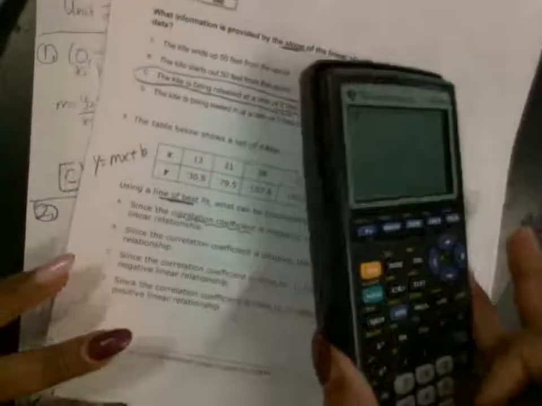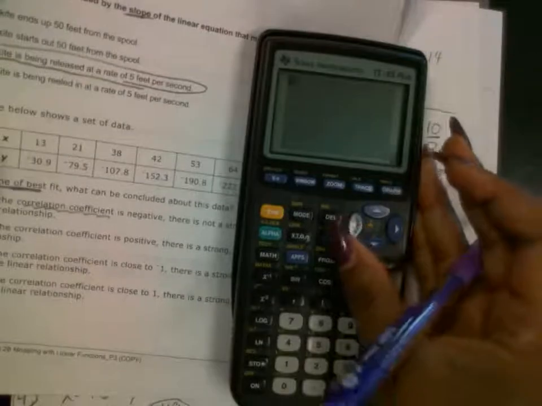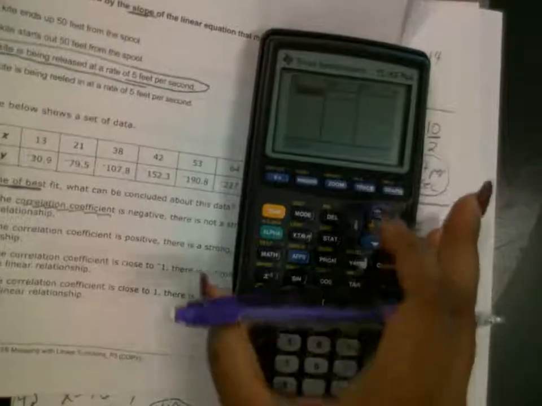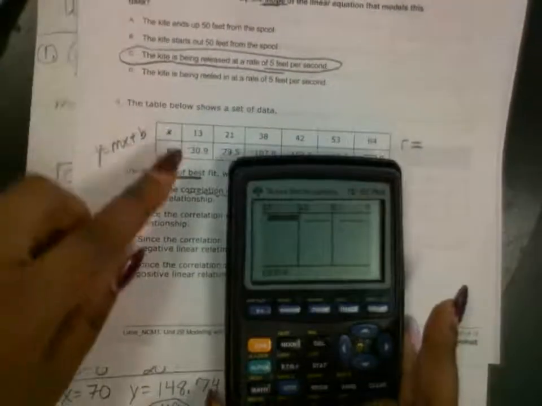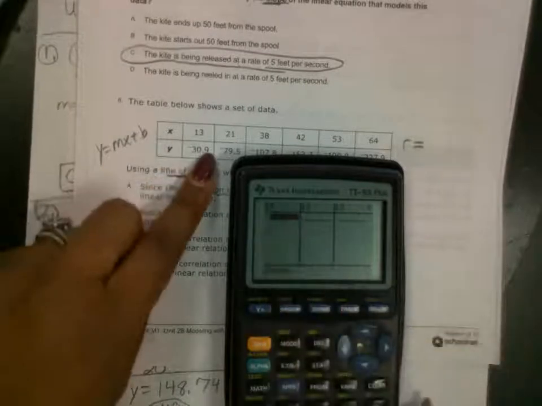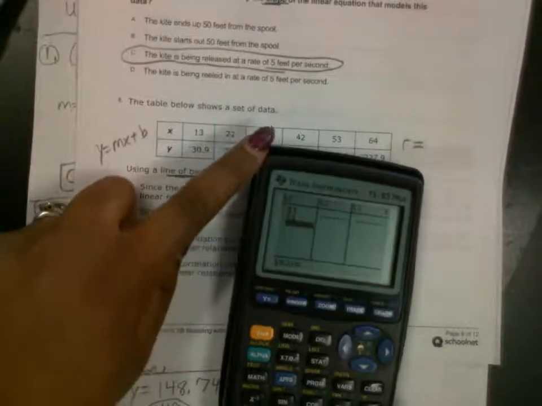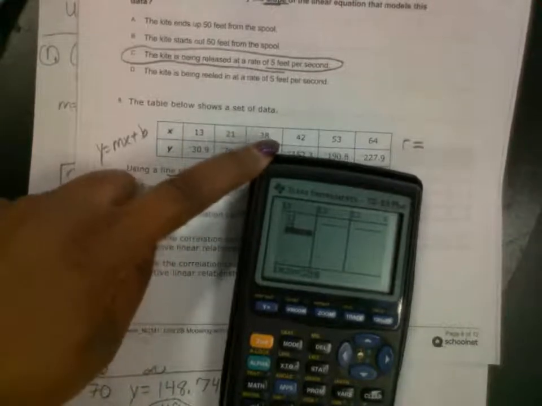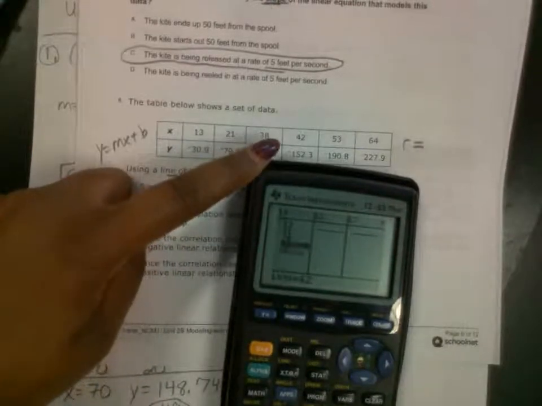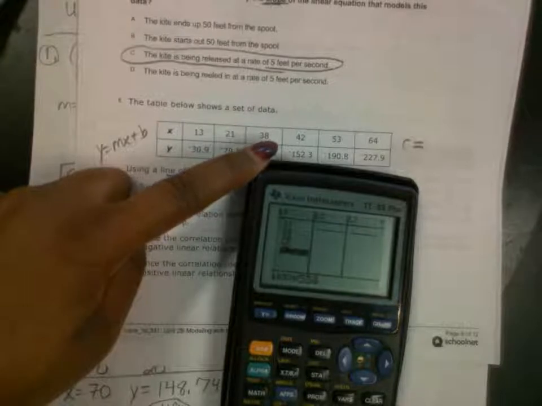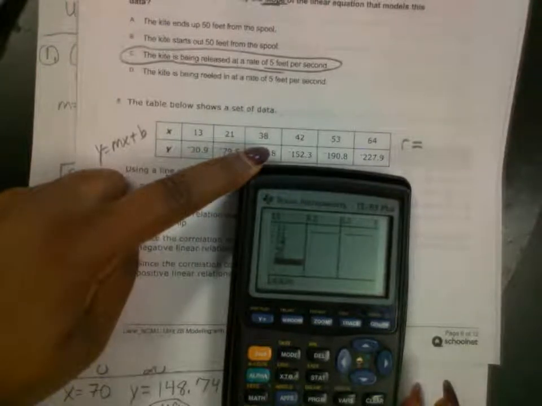All right, so now we're going to type our numbers in the calculator. So go to stat and go to edit. Our x values, we're going to put in L1. So that's going to be 13, 21, 38, 42, 53, and 60, 64.